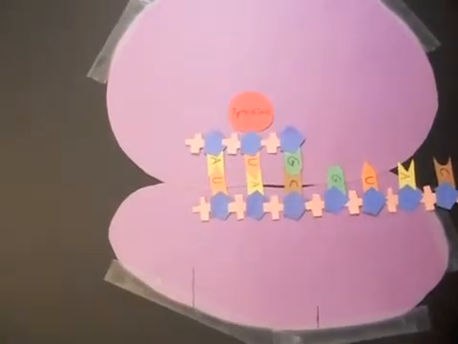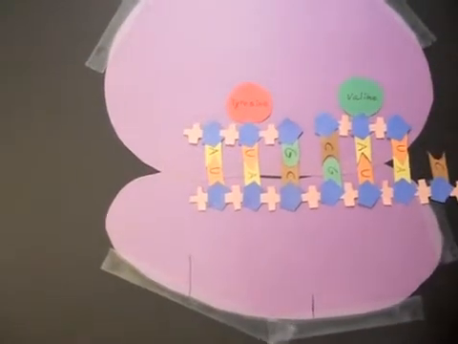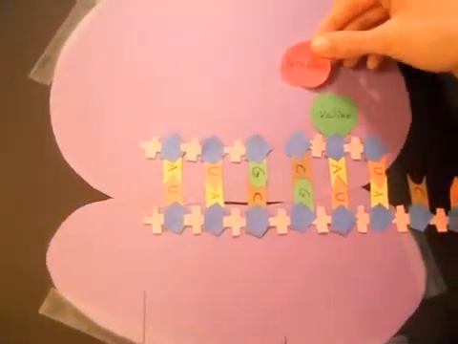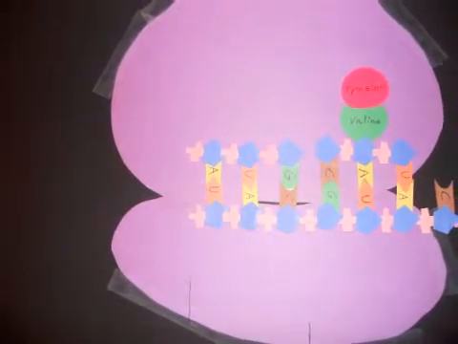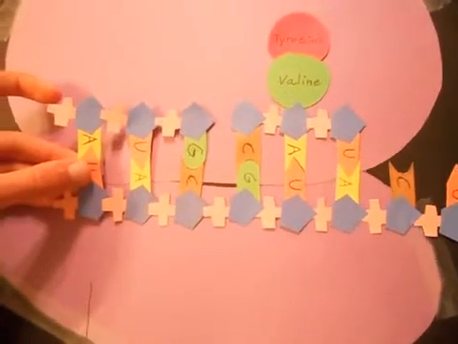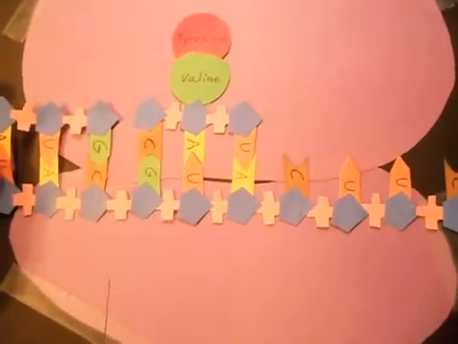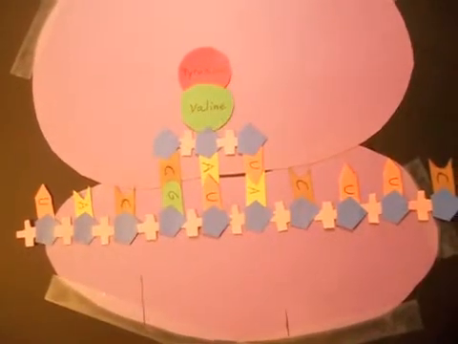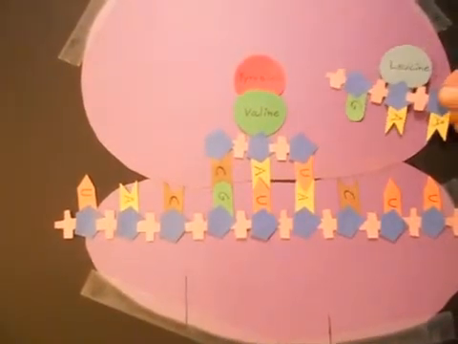Next, a transfer RNA molecule with an amino acid attached attaches to the codon in the A site, and the transfer RNA molecule in the P site gives its amino acid to the transfer RNA molecule in the A site. Then the mRNA molecule travels a distance of 1 codon. The transfer RNA molecule in the E site detaches from the mRNA strand, and a transfer RNA molecule with an amino acid attached attaches to the codon in the A site.